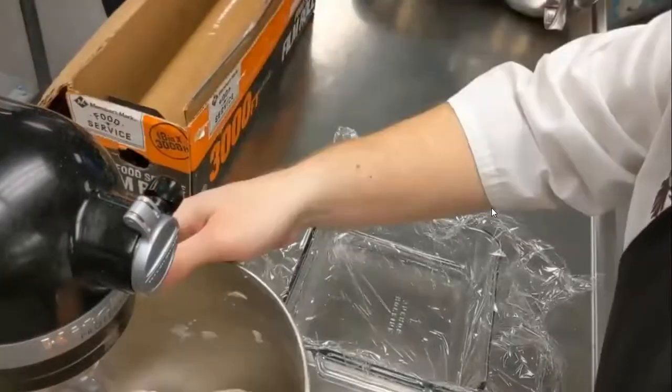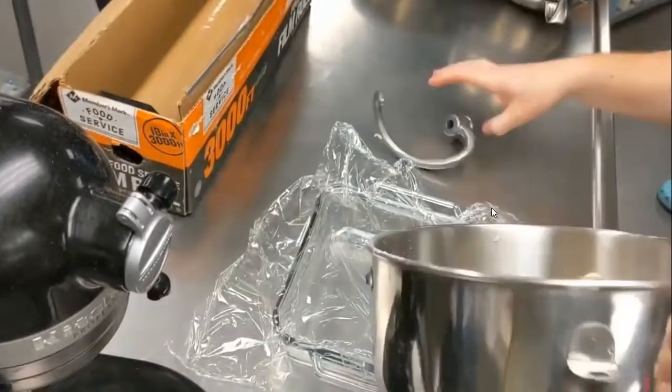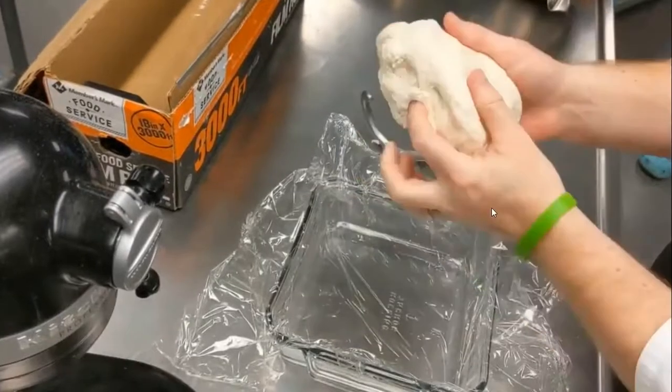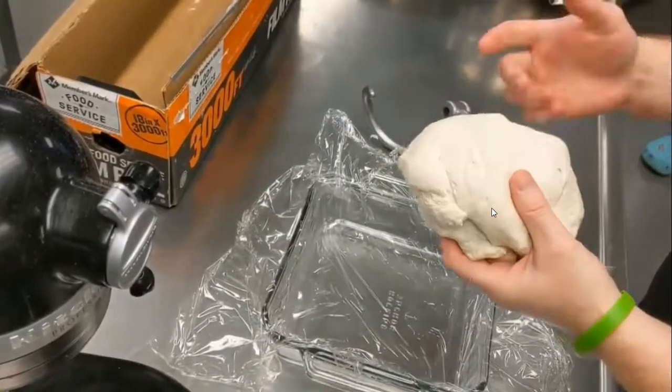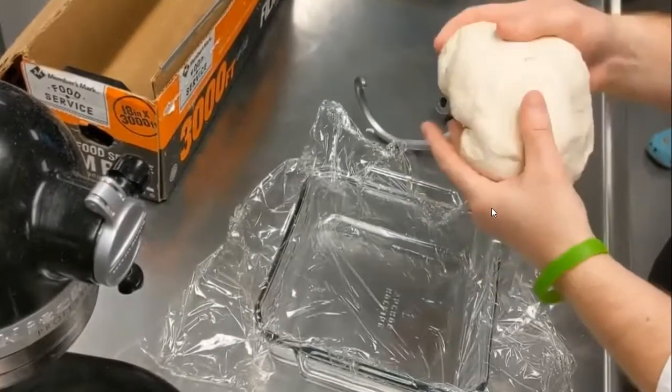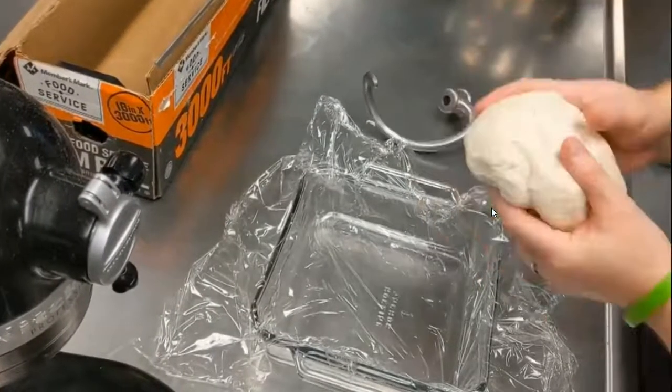So we can now turn this out. It should nice and cleanly just drop right out. And it's all come together as a full dough, right? If you have any dry parts in there, it's still got to go a little bit longer. Okay, but it should be a nice, moist, but not sticky dough. It comes away from the side of the pan.